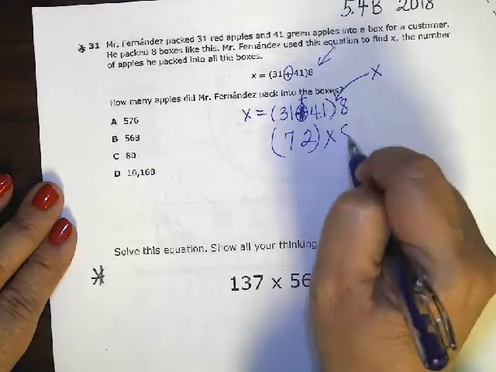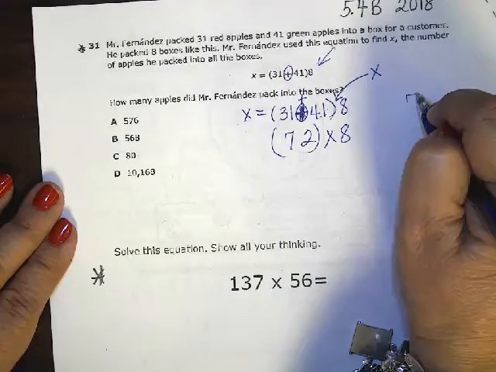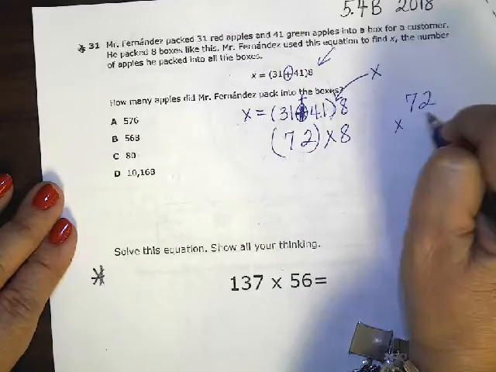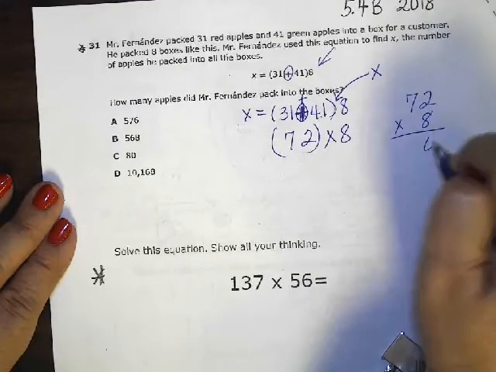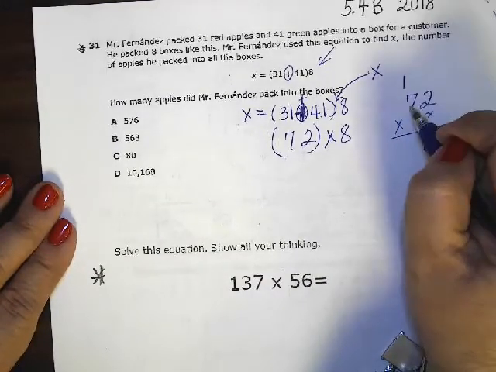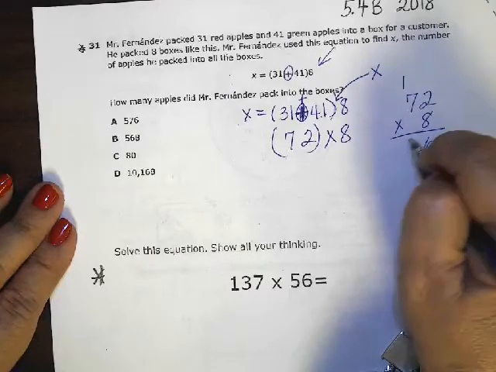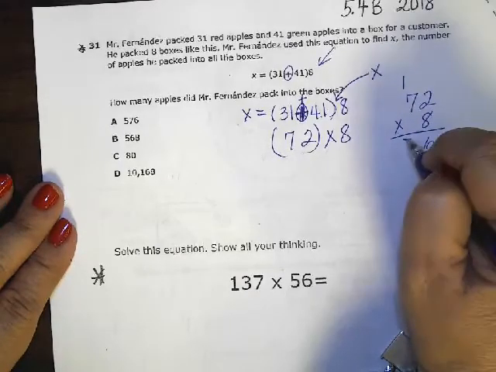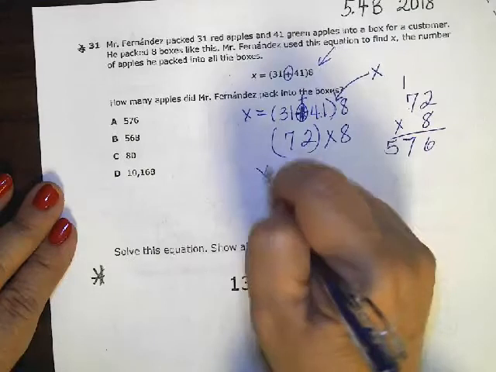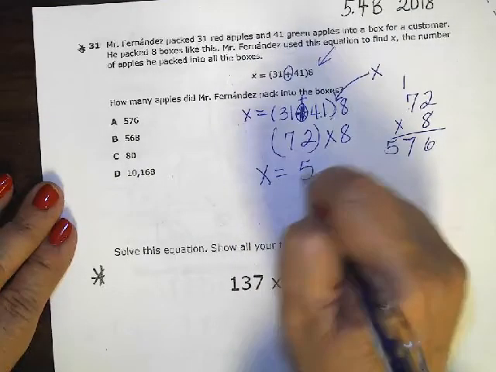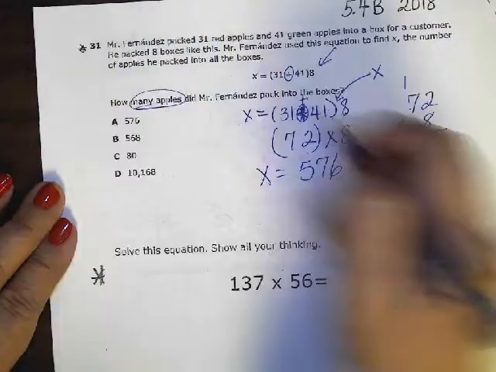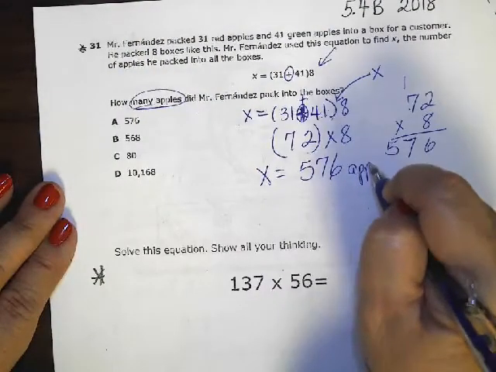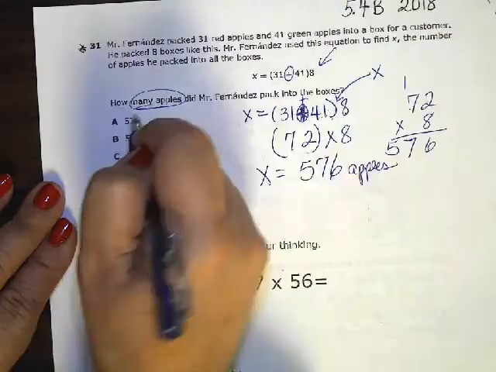I'm going to multiply this right up here. 8 times 2 equals 16. 8 times 7 is 56 plus 1 equals 57. So x equals 576. Now, what am I looking for? How many apples? So it's 576 apples. And the answer is A.